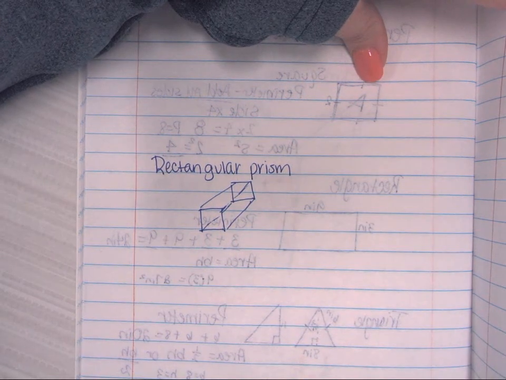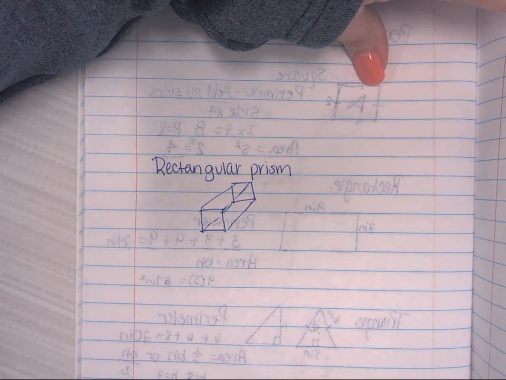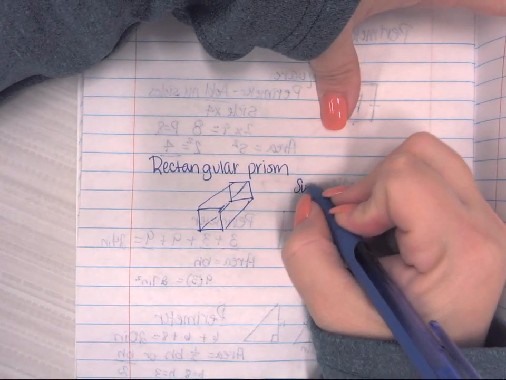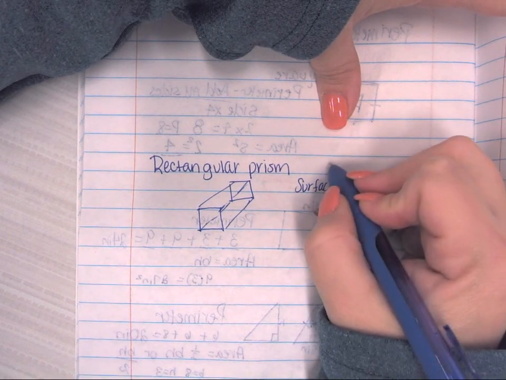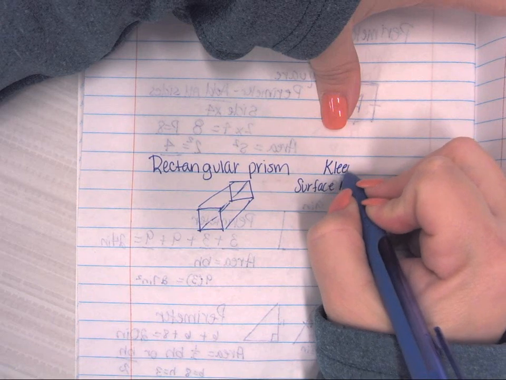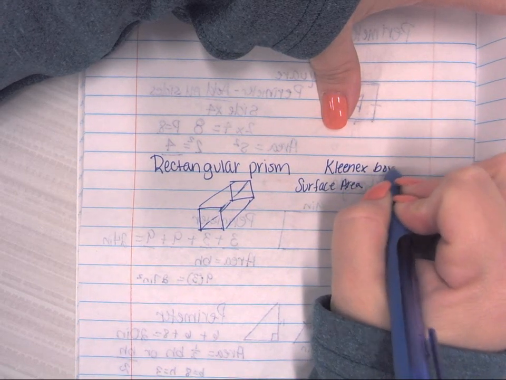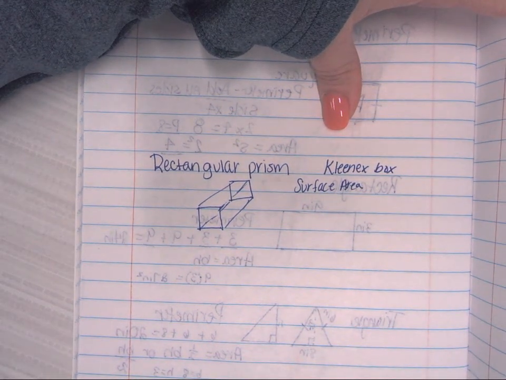Okay, so it's a box. When I talk about surface area, I refer to a Kleenex box. Let's think of a Kleenex box.